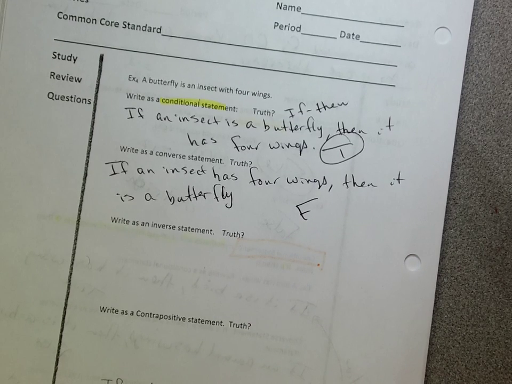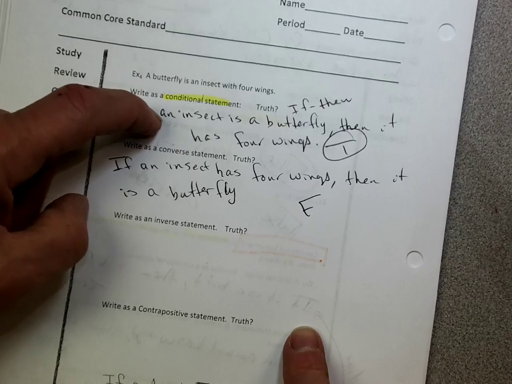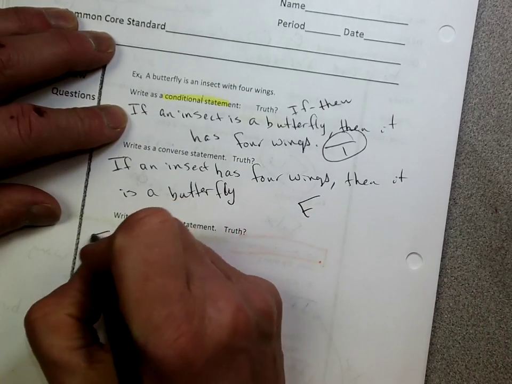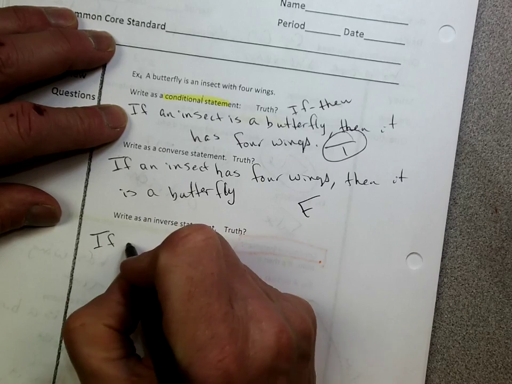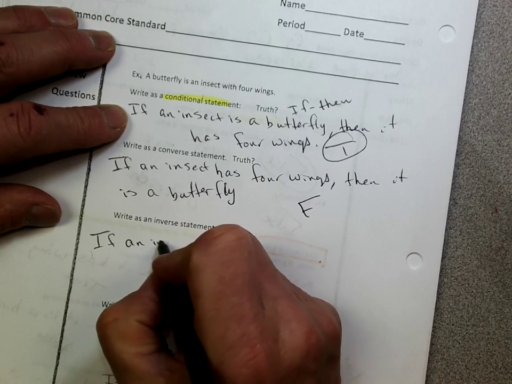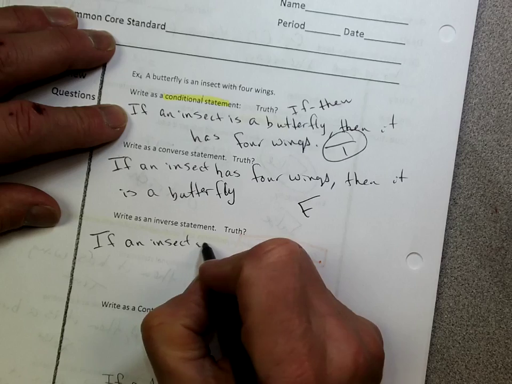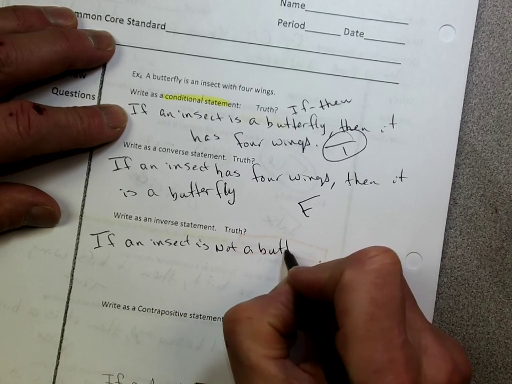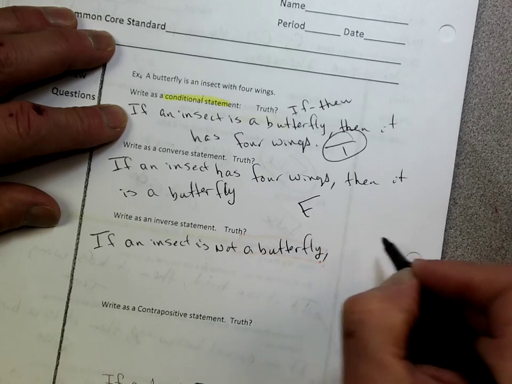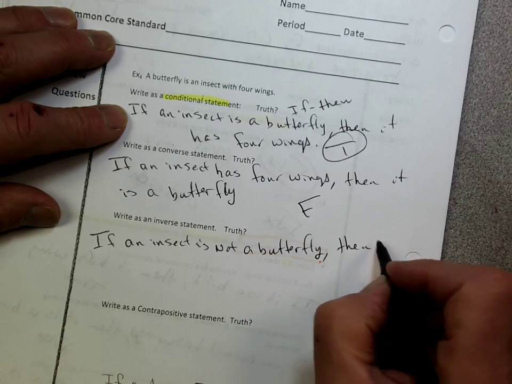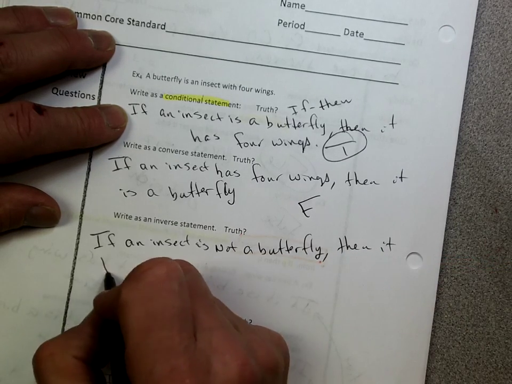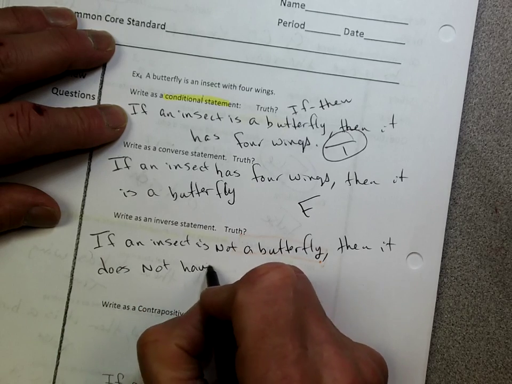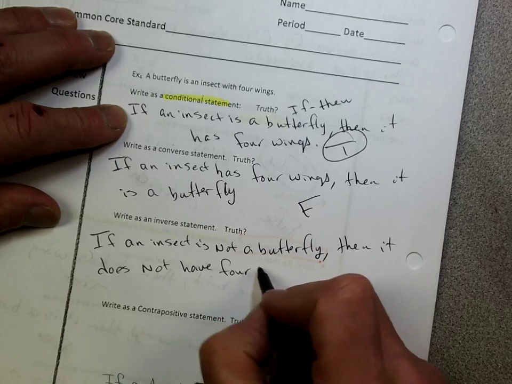So the inverse is to take my original statement and just make it negative, okay? Inverse, just make it a negative. So if an insect is not a butterfly, then it does not have 4 wings.